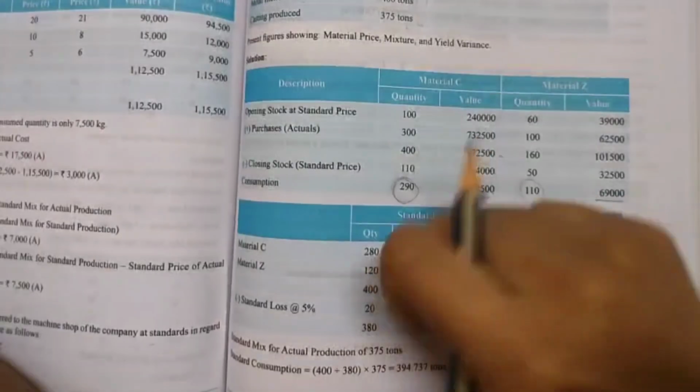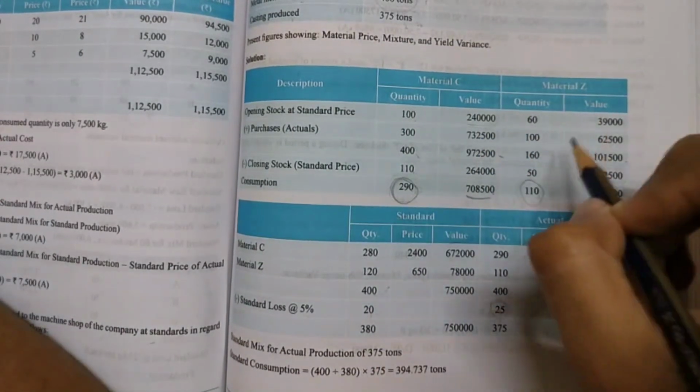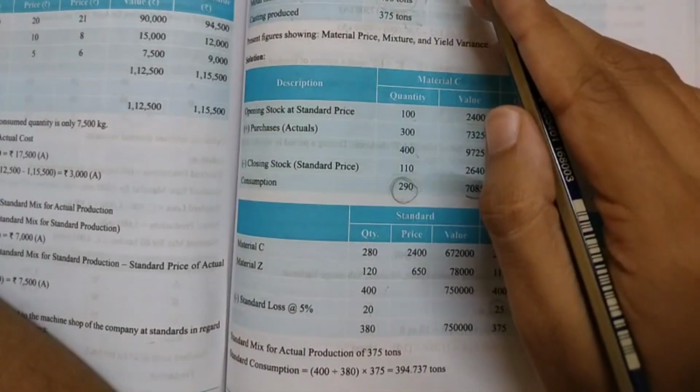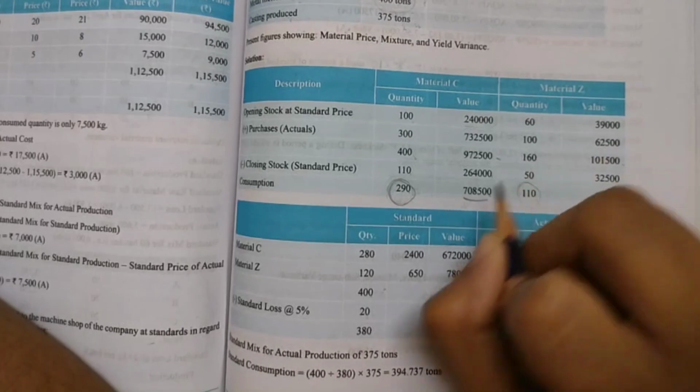So a standard price of copper is what? 2400. So what we are going to do, 100 into 2400, you will get 2,40,000. Same in case of zinc as well. That is 60 into 650 is the standard price of materials, that is zinc. So 60 into 650 you can do, 39,000 will get.